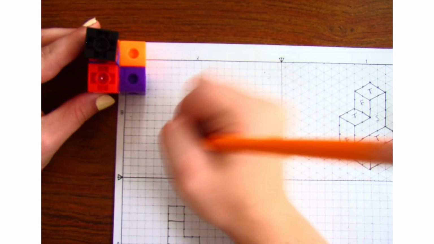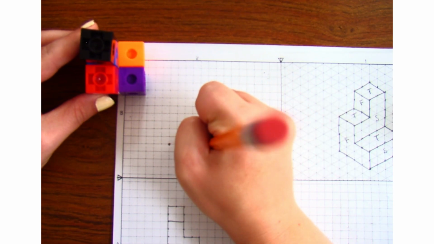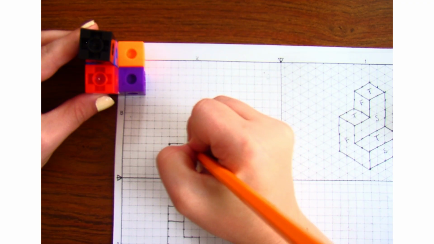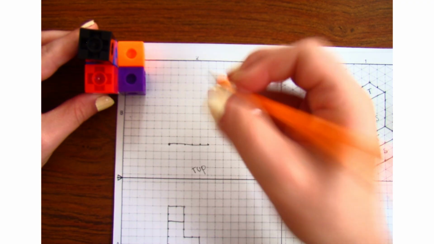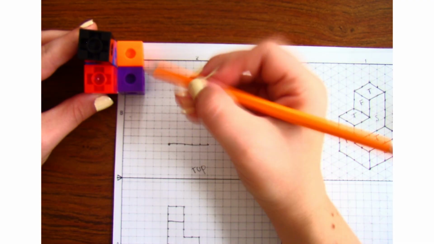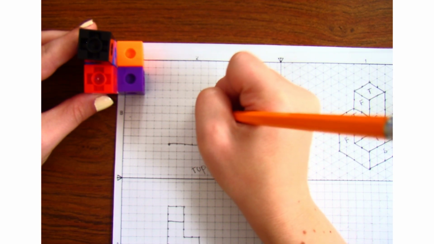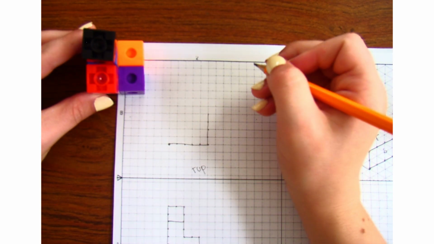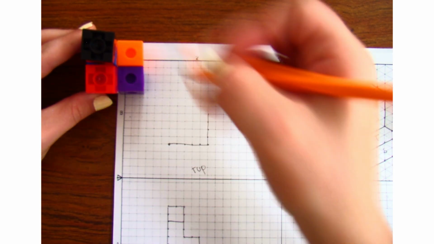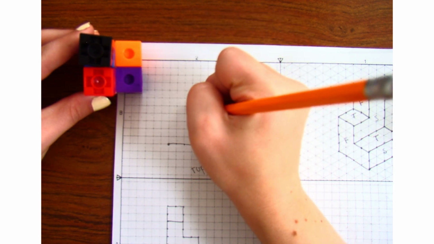I'm going to go to the right 4 dot. And from here, I'm going to go up 4. Then to the left 4.